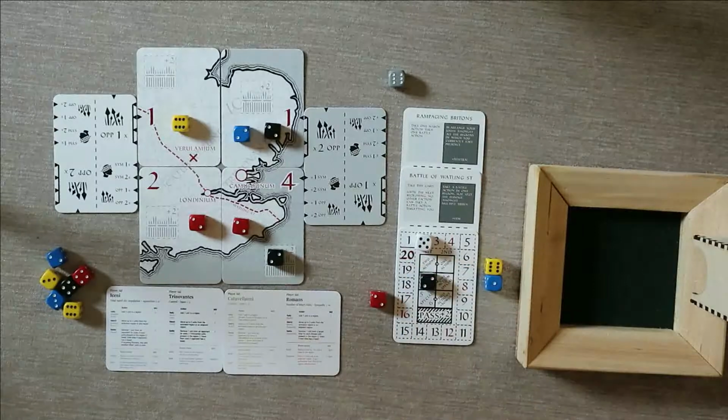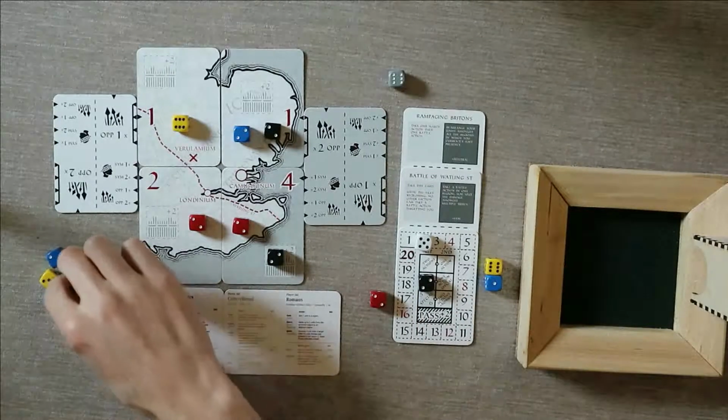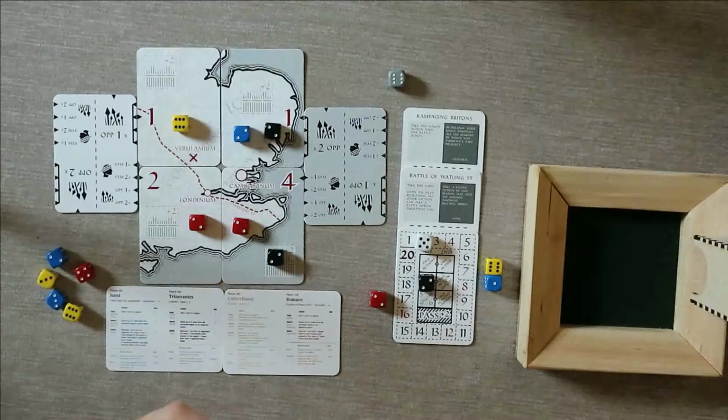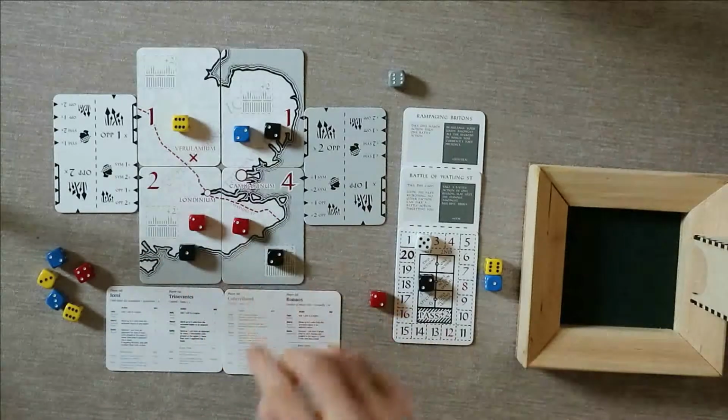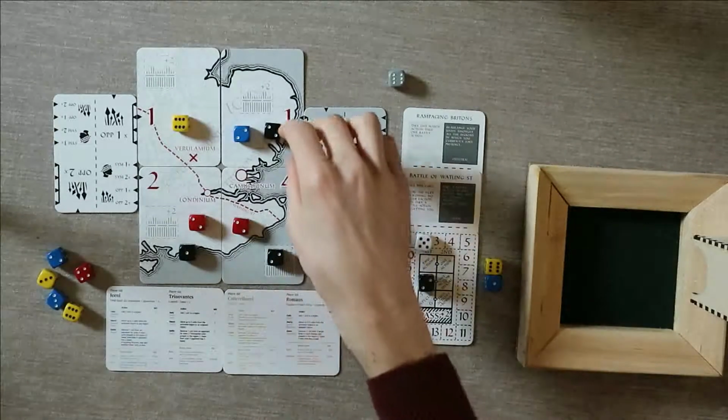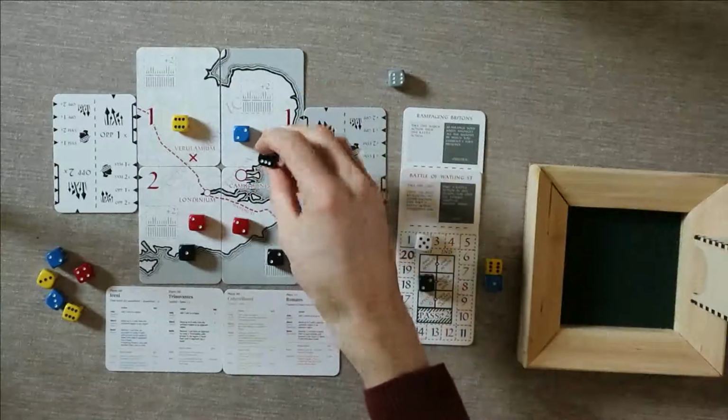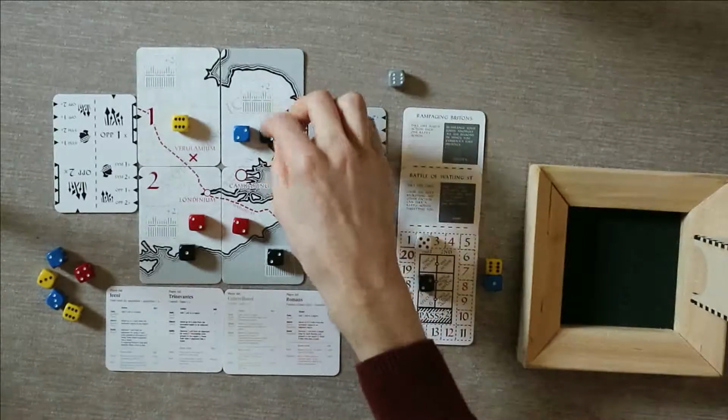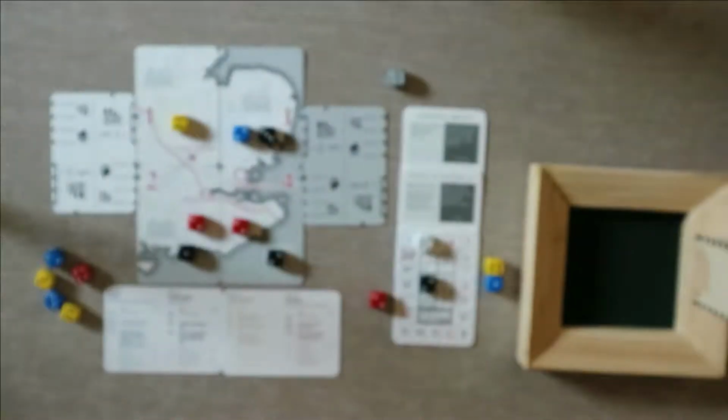So the events aren't that useful to them, but they're going to take the two actions and bonus, and they're going to rally in Londinium, and they'll also rally here, and then they will build a base here.